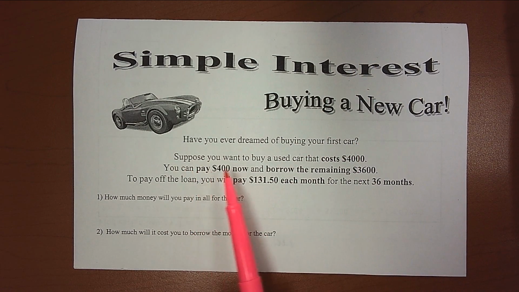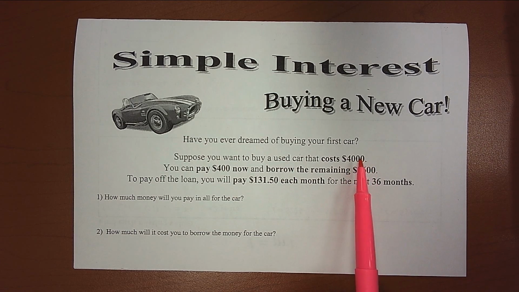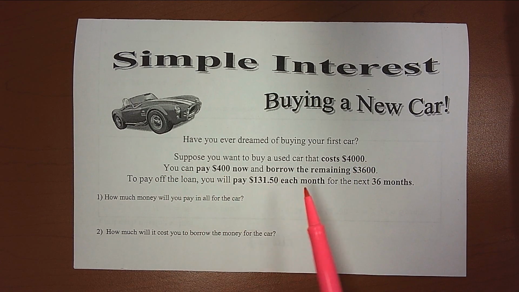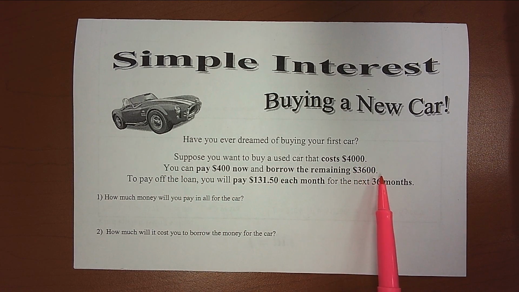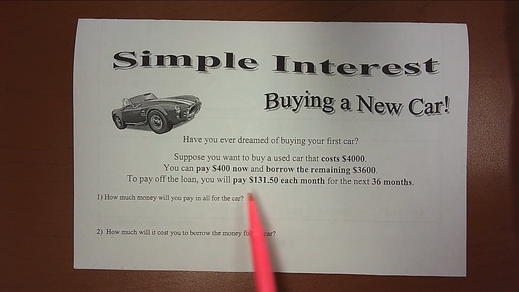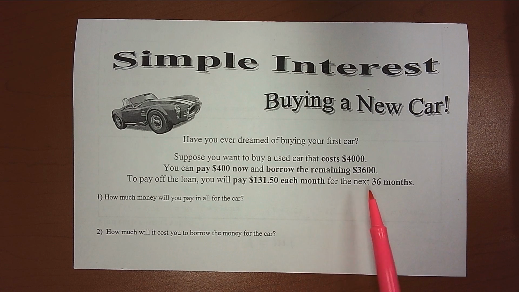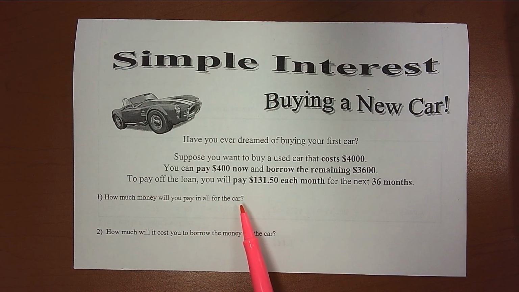So suppose you want to buy a used car that costs $4,000. You can pay $400 now and borrow the remaining $3,600. To pay off the loan, you will need to pay $131.50 each month for the next 36 months. How much money will you pay in all for the car?